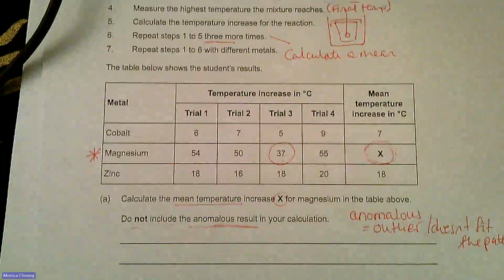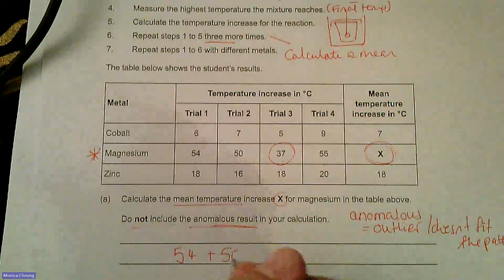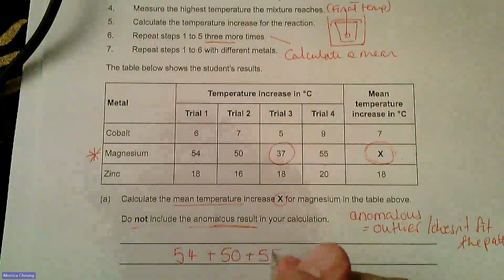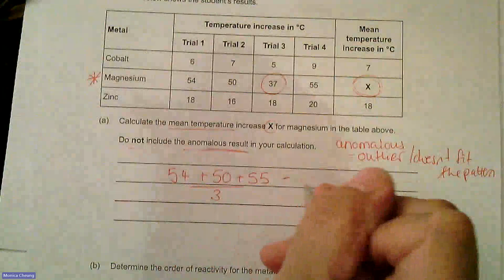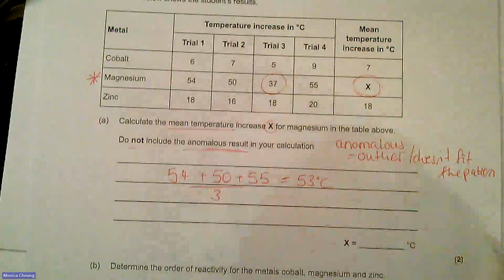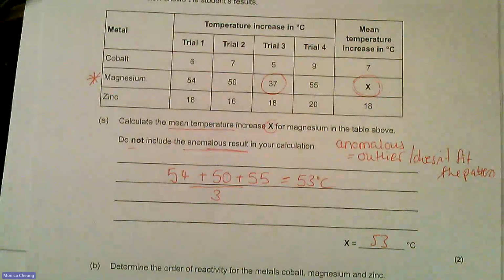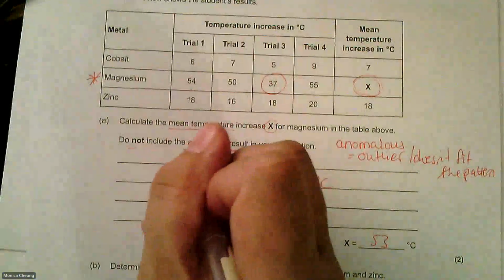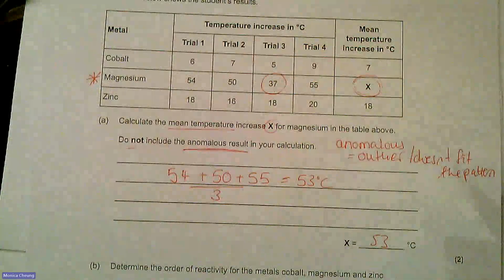Now we have to calculate our mean. So it'll be 54 plus 50 plus 55. And because there's only 3 results that we're using, we then divide by 3 to get an answer of 53 degrees Celsius. And you write it down here. If you included your anomaly in the calculation, you would still get marks, but I believe you will only get 1 mark if you did do that. So go specifically to not include the anomaly. That's how you get 2 marks.